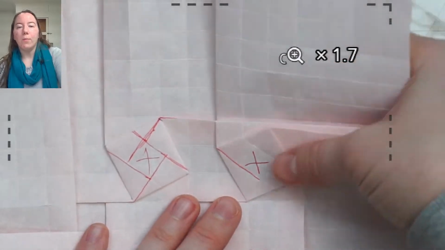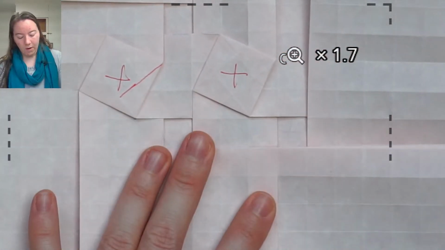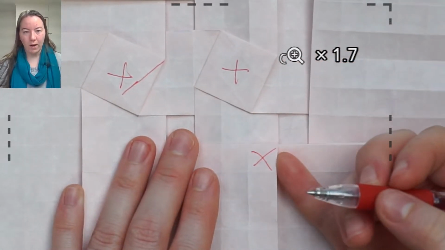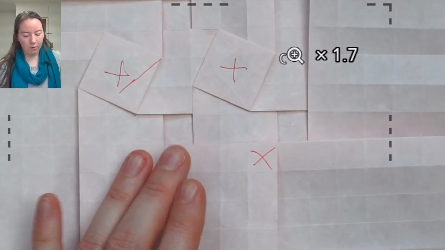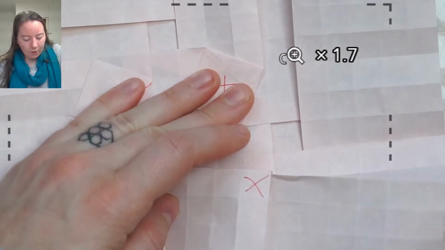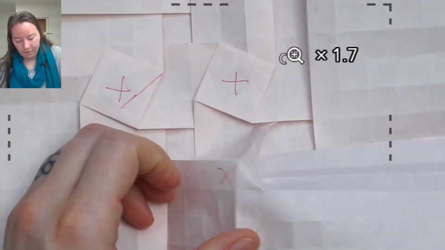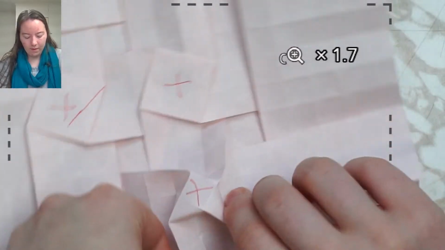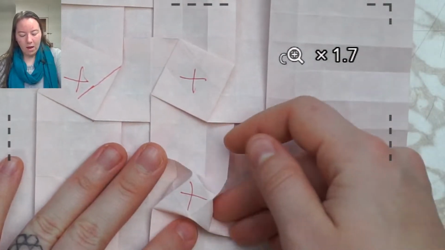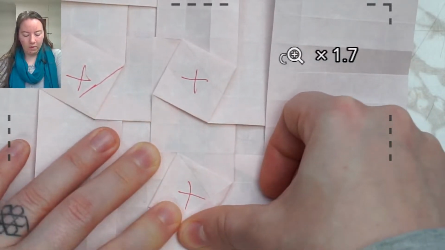Then I'll flip over to the back side once again, and I've got my target grid square right on top of my grid, my pleat overlap, which I will open up. And fold over and squash, just like I did the one before.